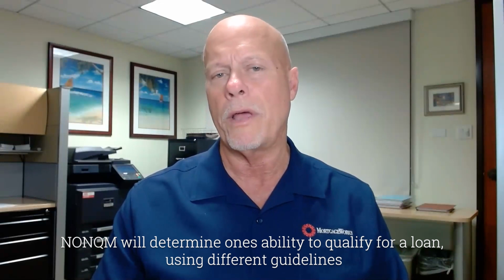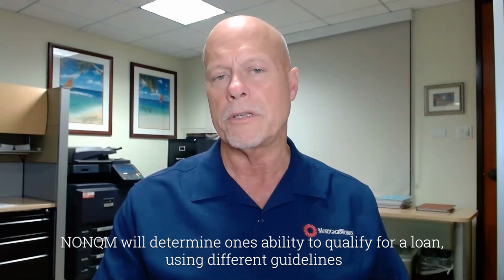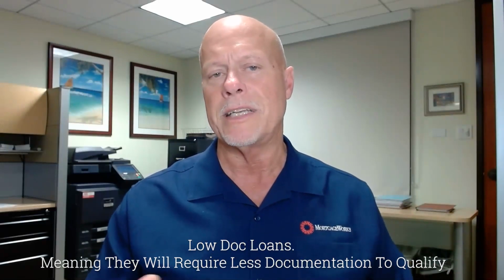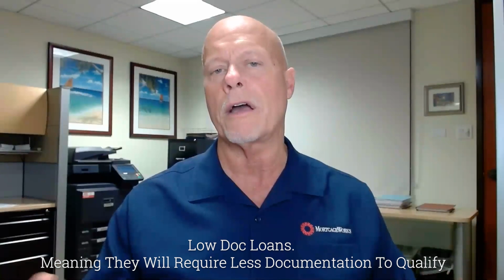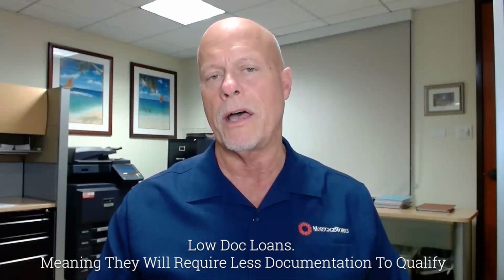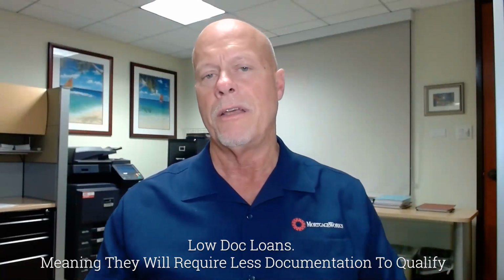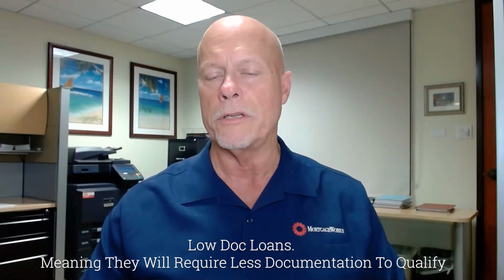It provides loans that are going to be made based on different underwriting criteria, different ways of establishing that the borrower is a good credit risk. These loans in general are considered low doc loans, meaning they in most cases rely on less documentation than the conforming qualified mortgages. Now, who would be the type of borrowers that this type of loan would help?